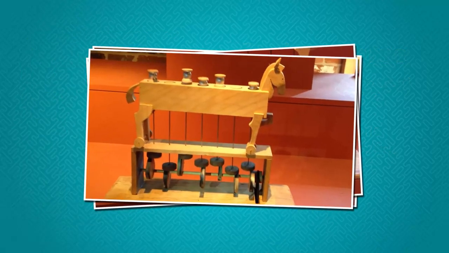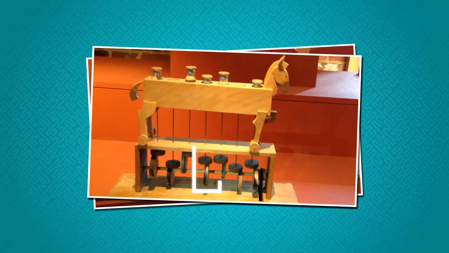Notice too that the followers are not vertically centered over the cams. Each follower rod is connected rigidly to a soldier, but the follower rod does not align vertically with its partner cam. Instead, it's offset. Think about what motion this misalignment will cause in the follower and soldier as the cams rotate.